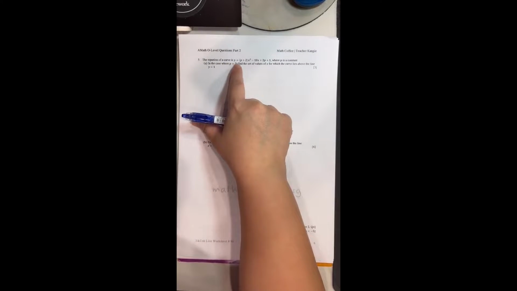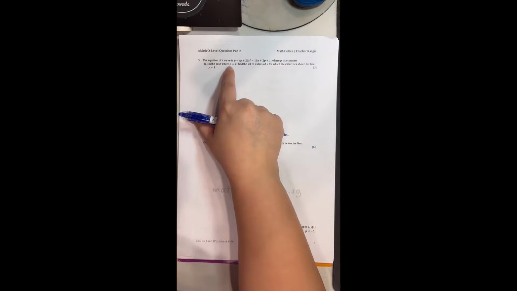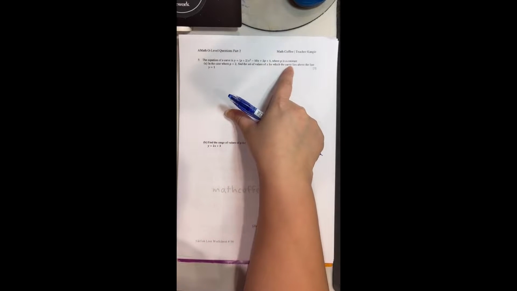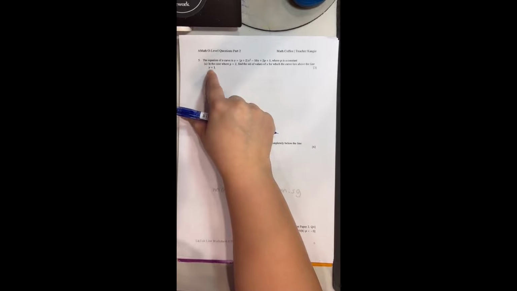So let's take a look here. The equation of a curve is blah blah blah. In the case where p equals 2, they ask you to find the set of values of x for which the curve lies above the line y equals 1.